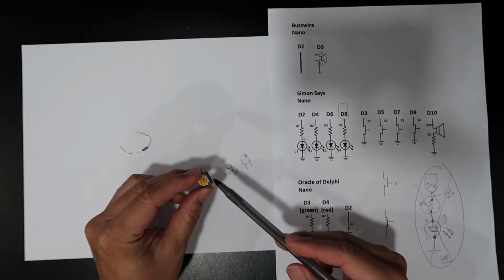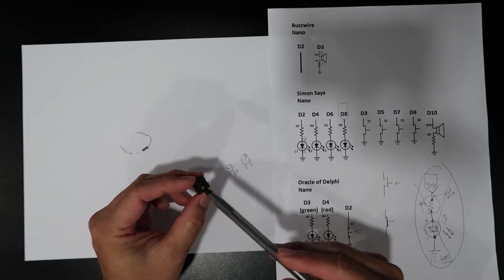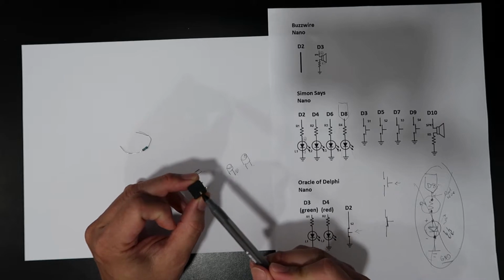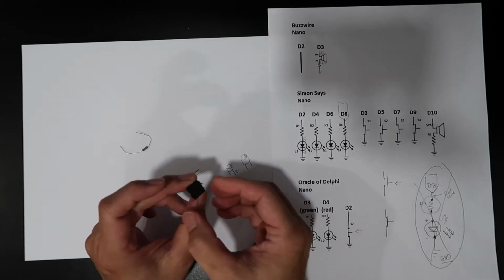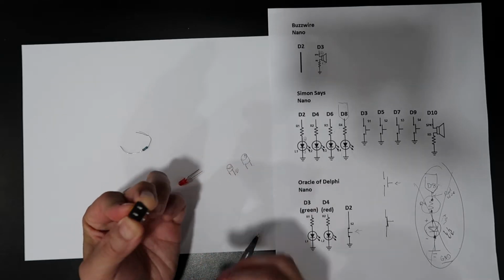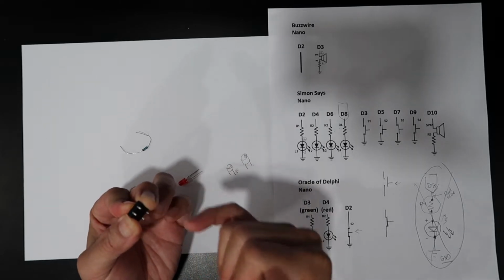This is a push button. The push button has four legs. However, these two legs, the bottom two, are always permanently connected, and the top two are always permanently connected. When you push down the button, the top legs are connected to the bottom legs.